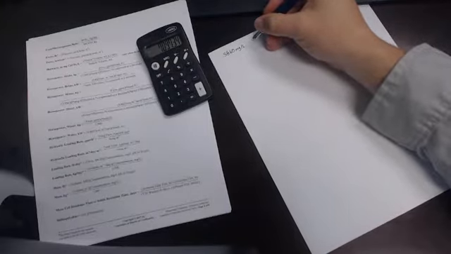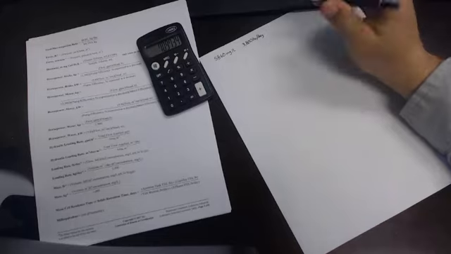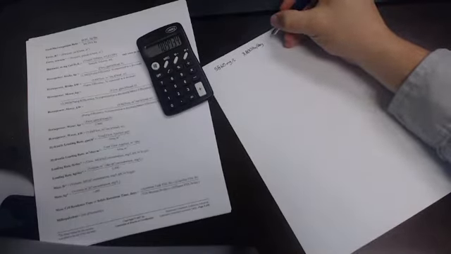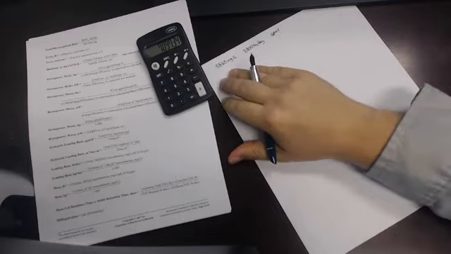If we want to waste 3,800 pounds per day, what must the wasting pump rate be in gallons per minute? So we're looking for the gallons per minute. All right, so we're actually looking for the flow here.